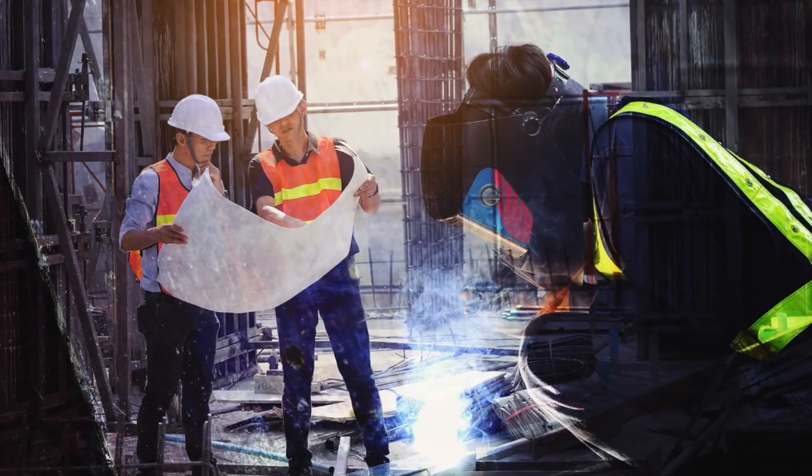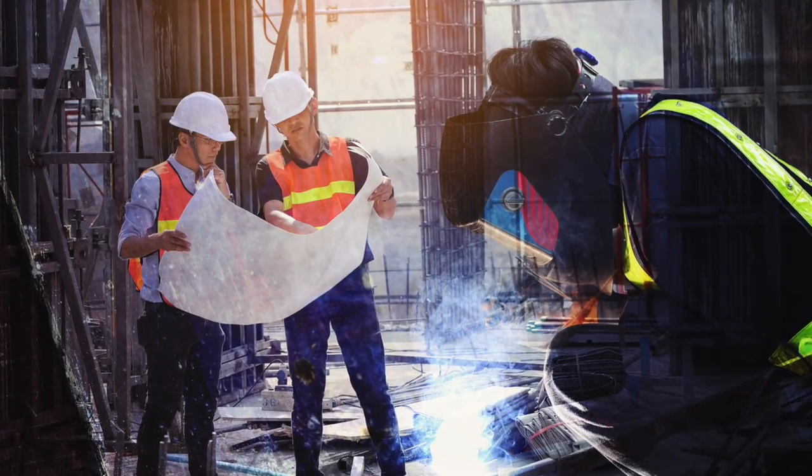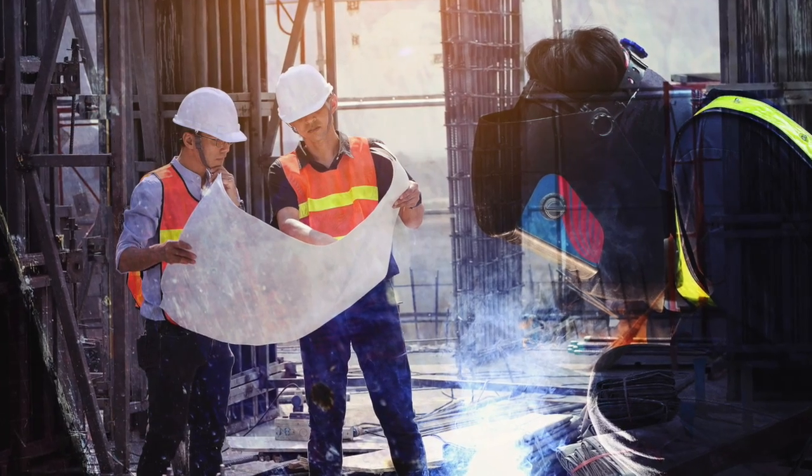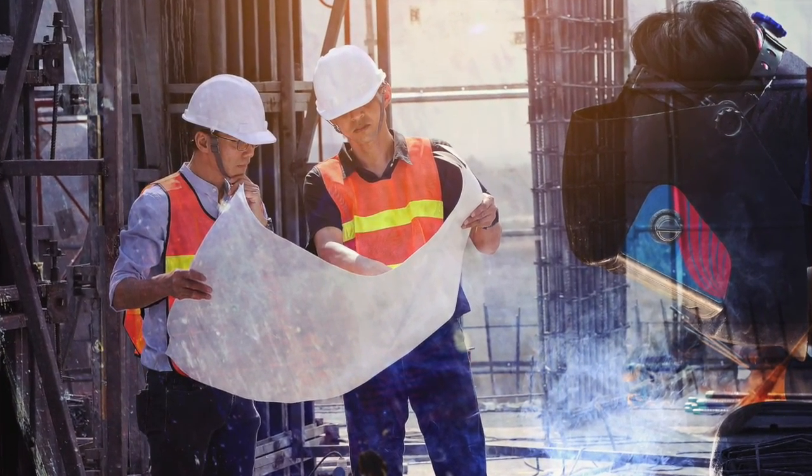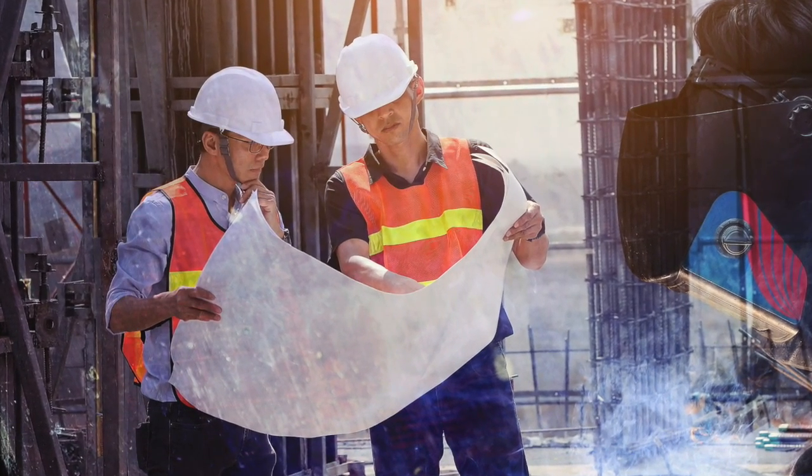It is important that the person reading the blueprint is familiar with all the types of lines that are on the drawing. This will ensure that the part is built to the correct dimensions and all parts are in the correct orientation and location.